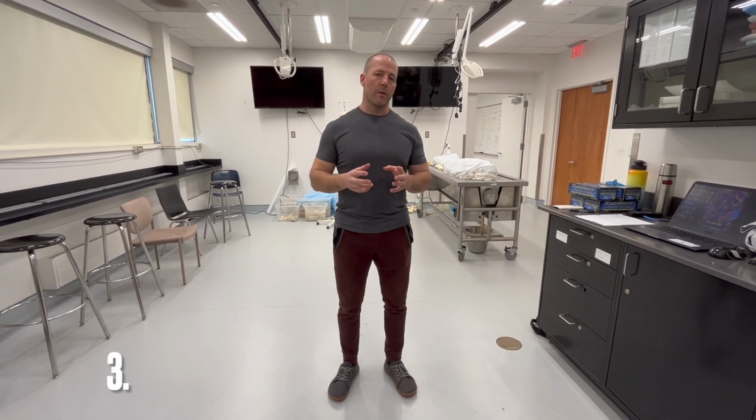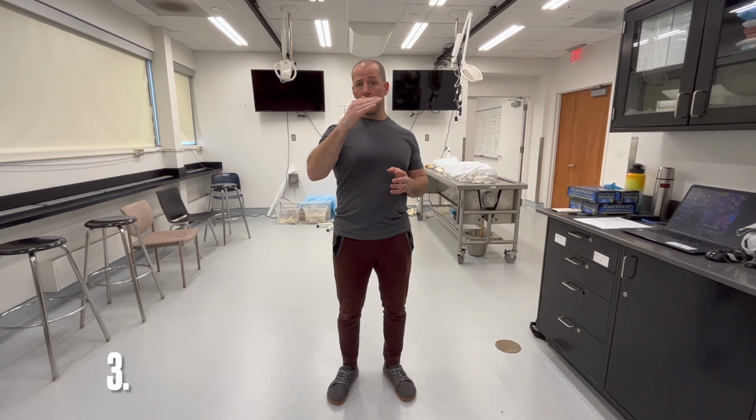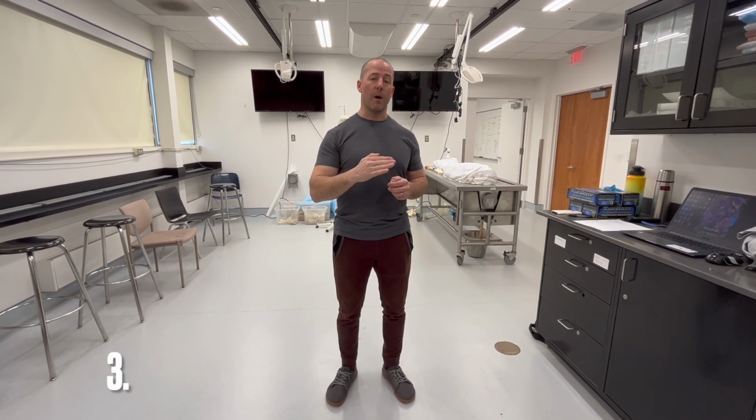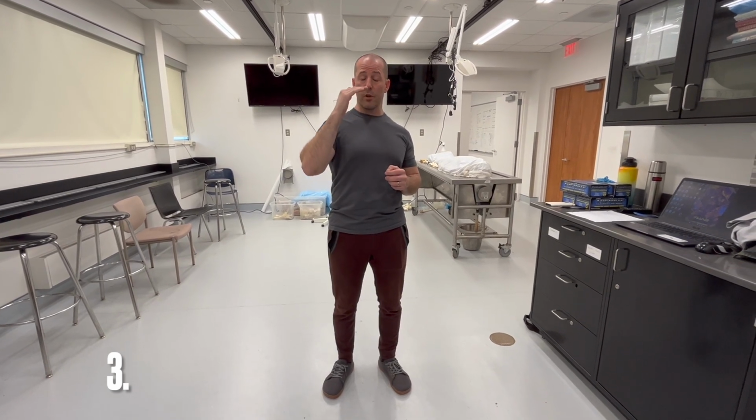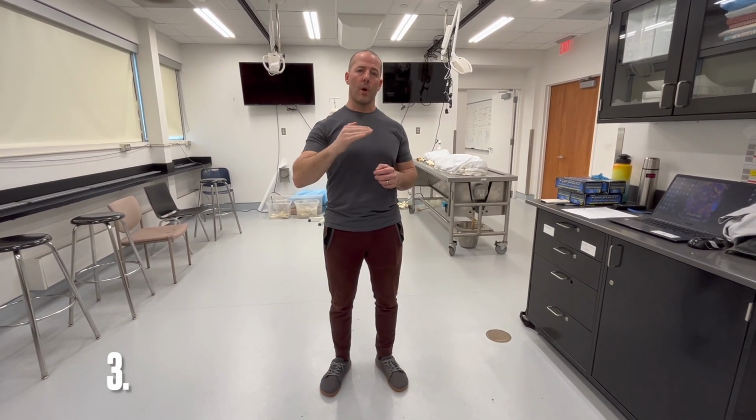Number three, if we wanted to talk about what is the relative position between my skin and my muscles, what directional term would you use to say what is the position of my skin relative to my muscles?